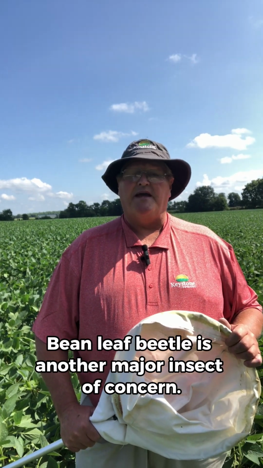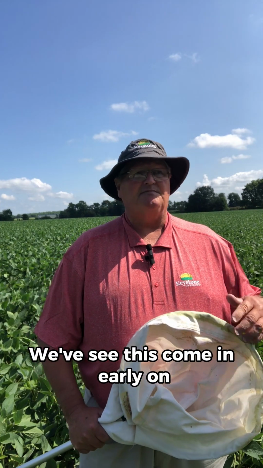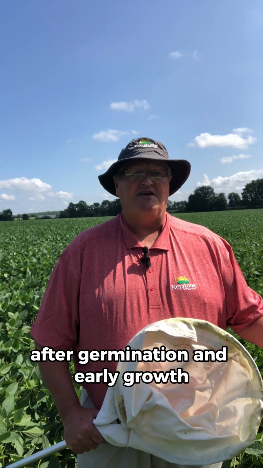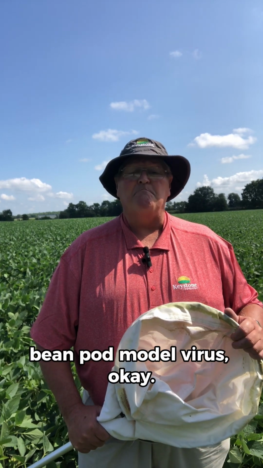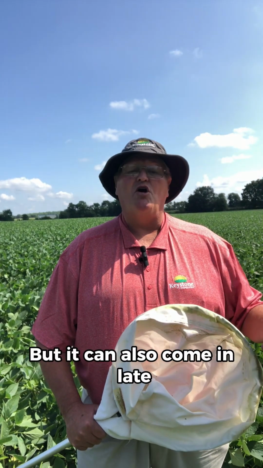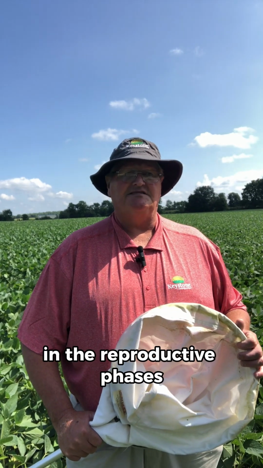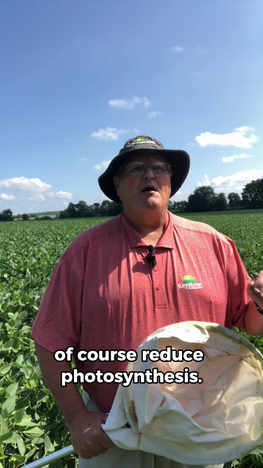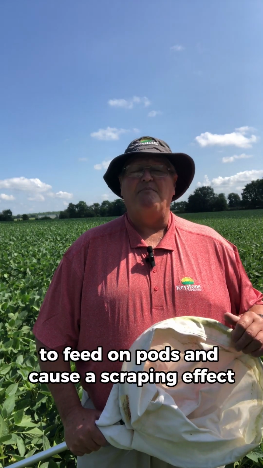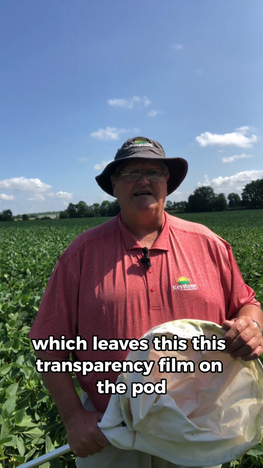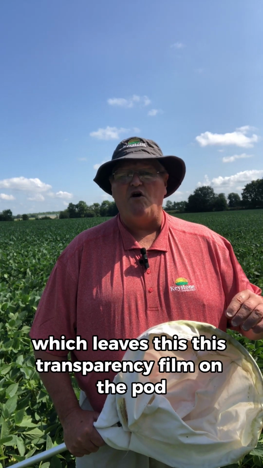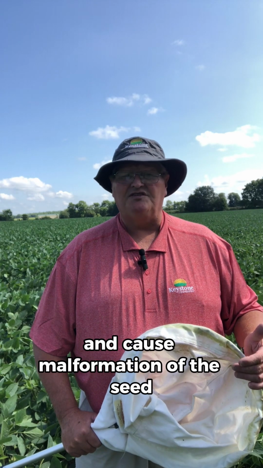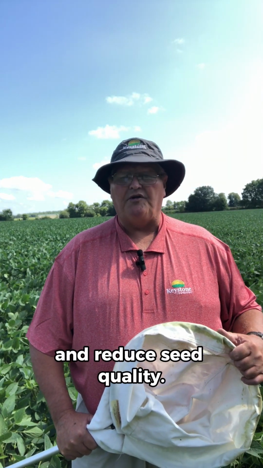Bean leaf beetle is another major insect of concern. We see this come in early on, and it can actually transmit bean pod mottle virus early after germination and early growth. But it can also come in late in the reproductive phases, and it can feed and cause defoliation and, of course, reduce photosynthesis. It also has the ability to feed on pods and cause a scraping effect, which leaves a transparent film on the pod that allows diseases to enter in and cause malformation of the seed and reduce seed quality.